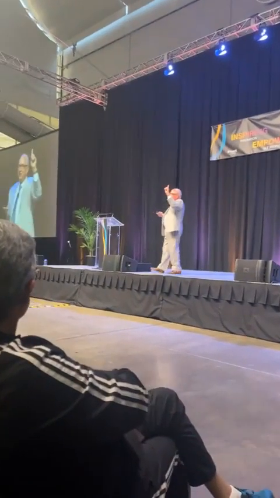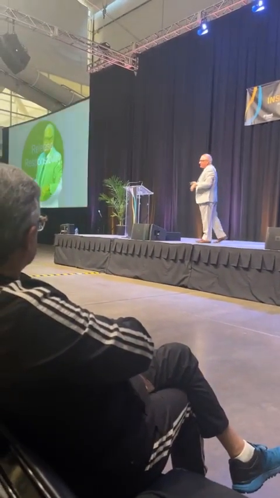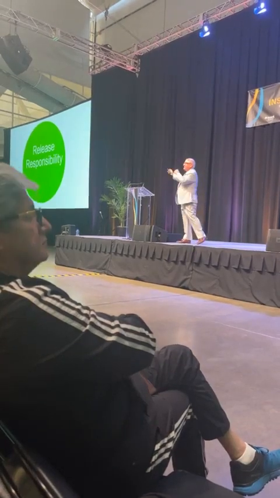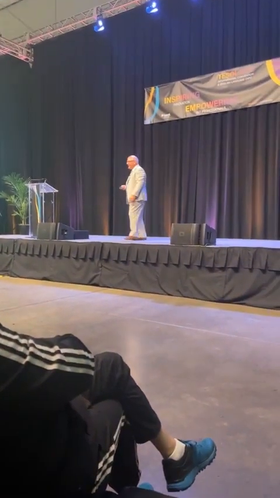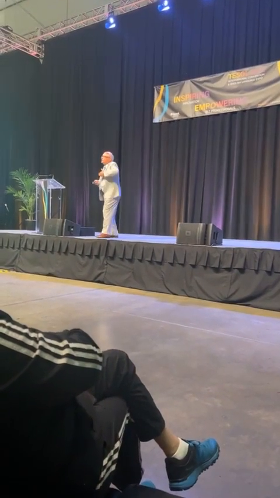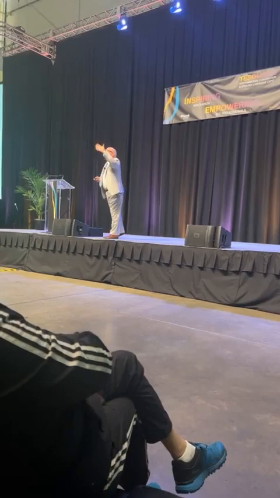What was my definition of being multilingual? Go as far as you can, no excuses, only solutions. We got to release responsibility. It's very difficult, guys, I know. It's very hard to release responsibility because we need to release it knowing that they're not ready yet, but they're going to get there over time.